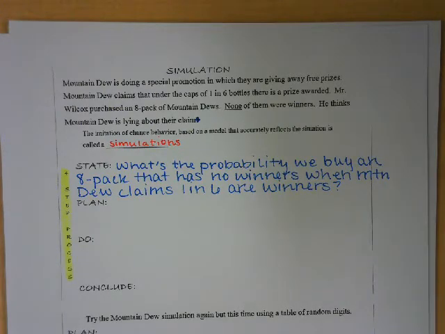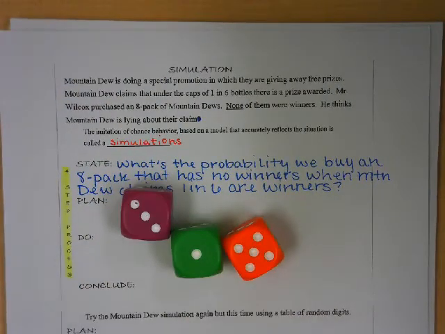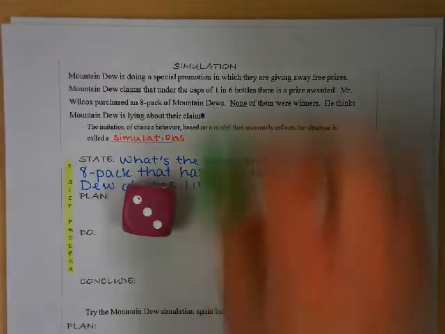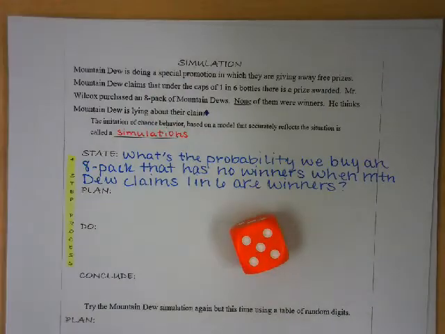Our simulation is going to be using a die. So I have 3. But I'm only going to use 1. Last period I used green, so I'm gonna go with orange. It just looks so pretty under the doc cam.